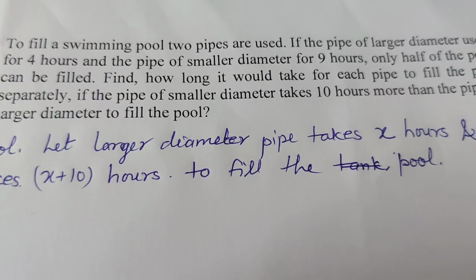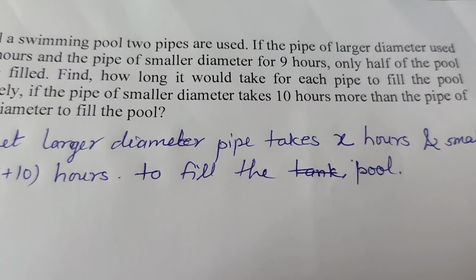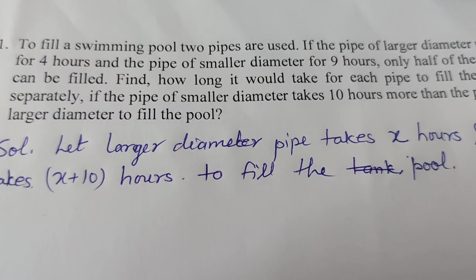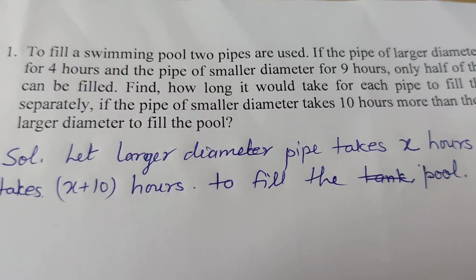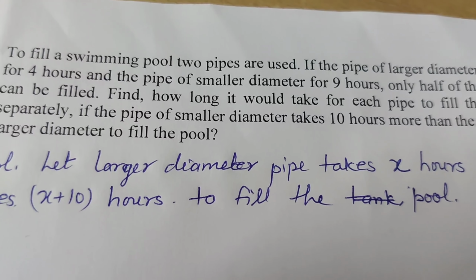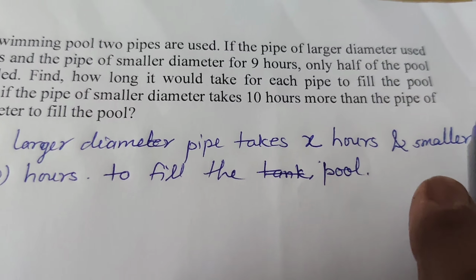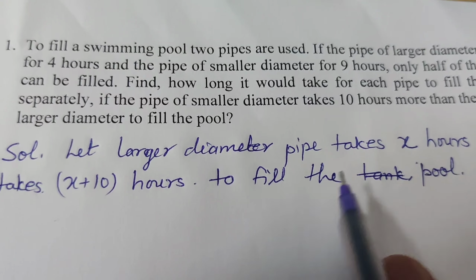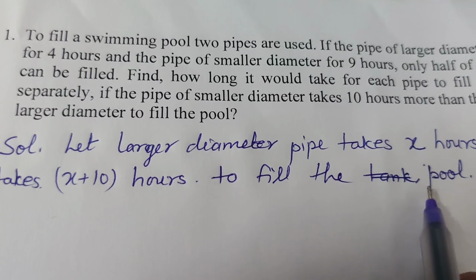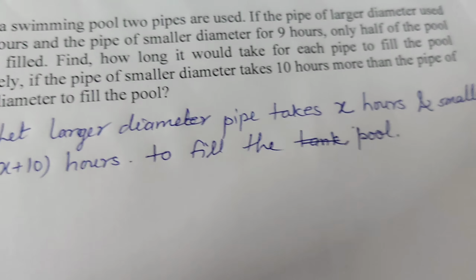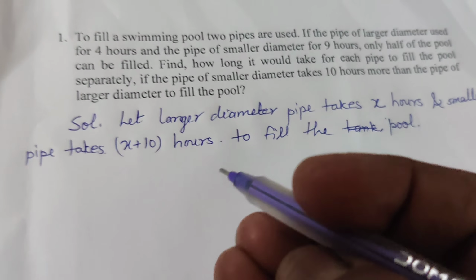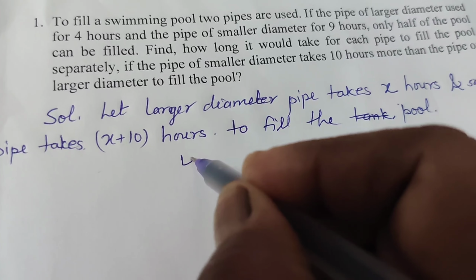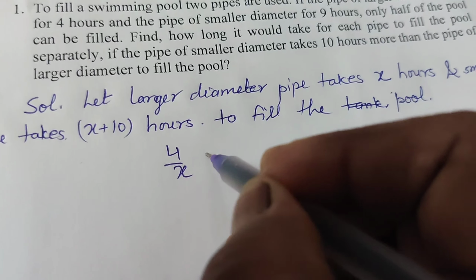If the pipe of the smaller diameter takes 10 hours more than the pipe of the larger diameter to fill the pool. So now let the larger diameter pipe take x hours and the smaller diameter pipe take x plus 10 hours to fill the swimming pool. Now according to the question, 4 hours takes the larger diameter. It means the total time taken is 4 by x.